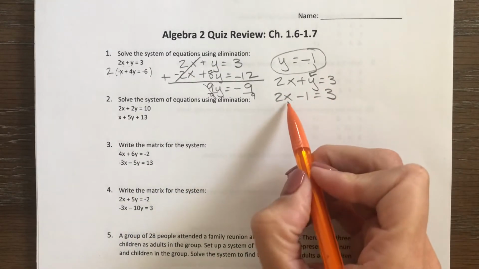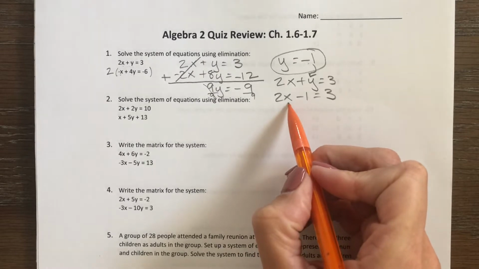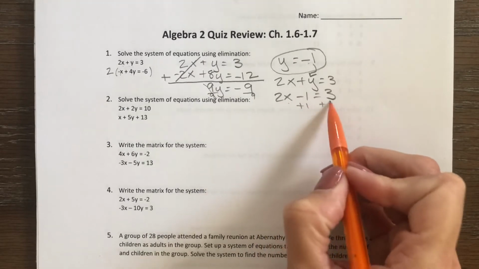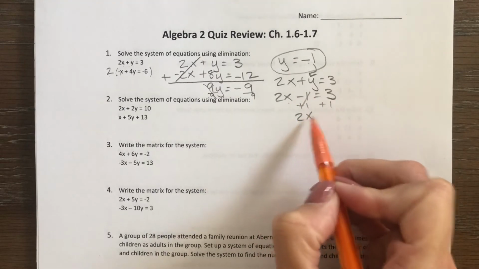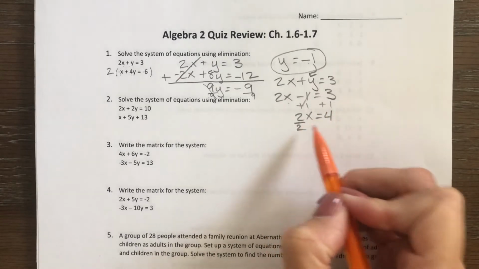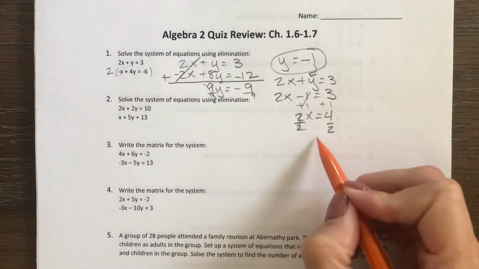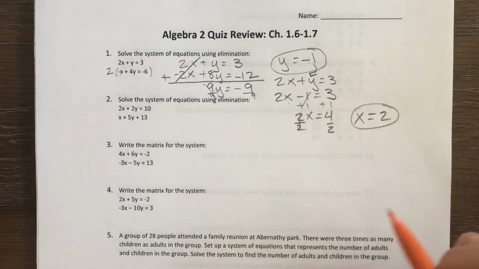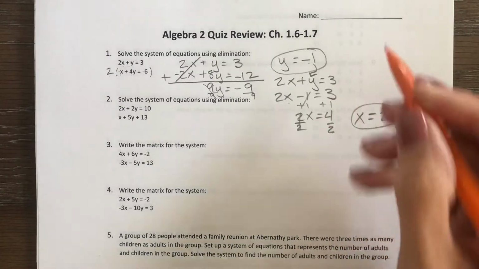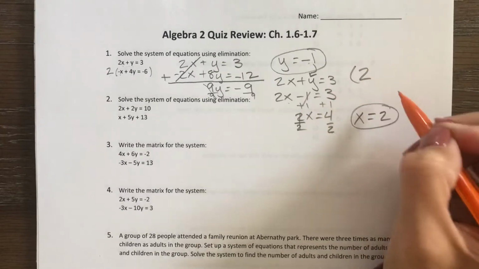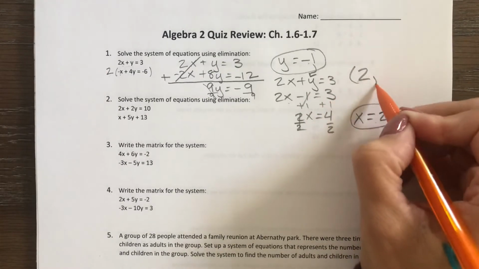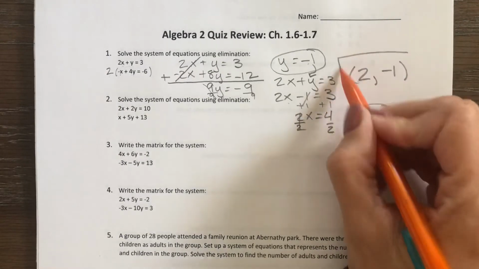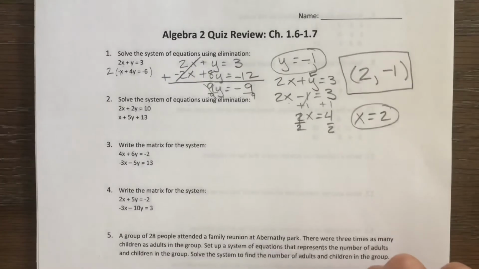And now get the x by itself to solve for x. So add the 1 and divide by 2. So x equals 4 divided by 2, which is 2. And then finally, you'll write your answer as an ordered pair. x comes first in the ordered pair, then y. So (2, negative 1) is your answer.